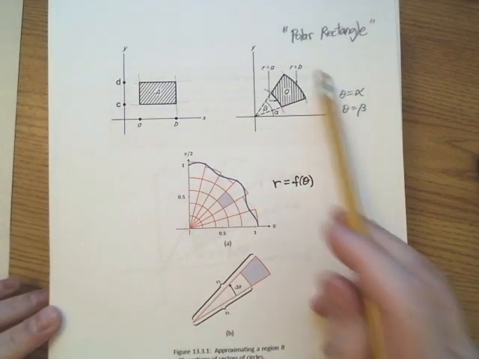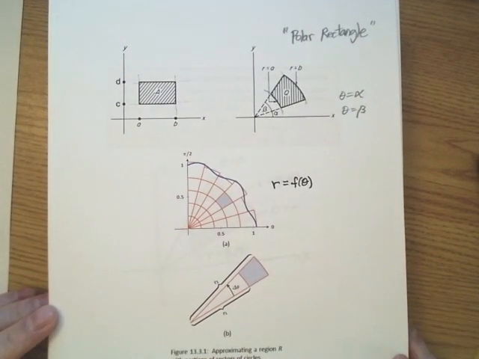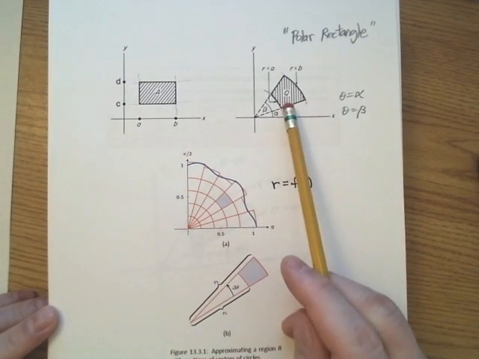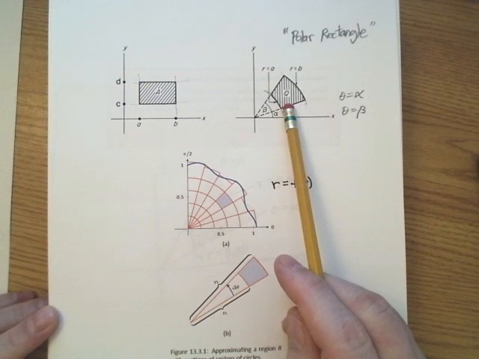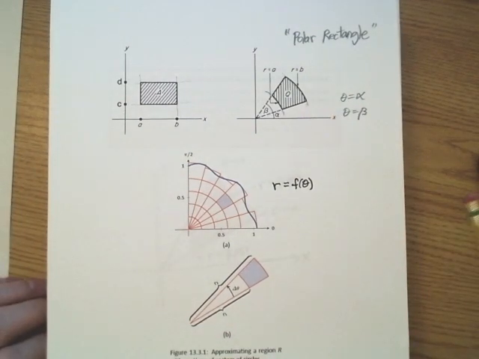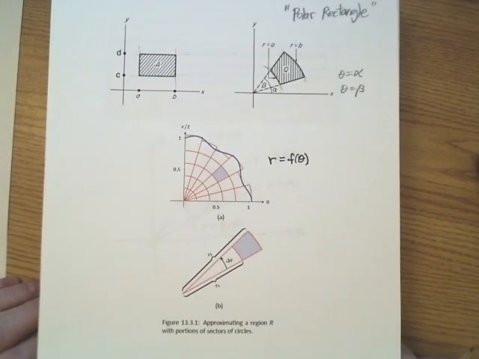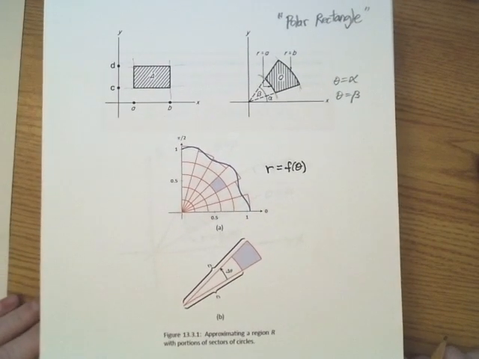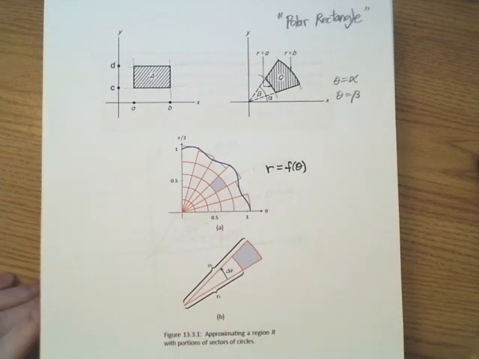The region bounded by these curves in the xy plane gives what some people will call, in trigonometry or geometry, if you remember that, a circular sector. We will also call it a quote-unquote polar rectangle. A polar rectangle. And we'll see why that's really good terminology later on when we start talking about transformations at the end of the chapter here.